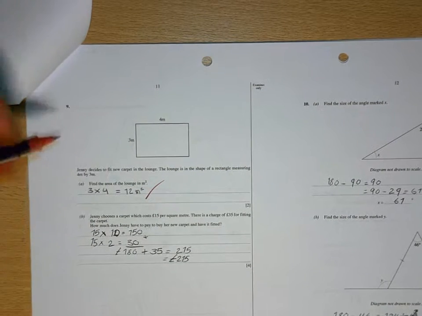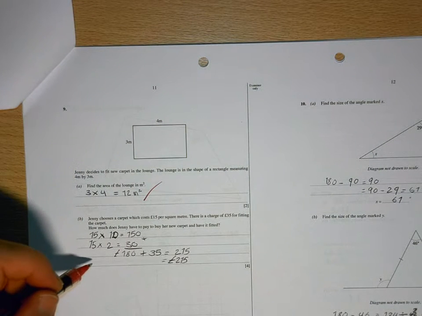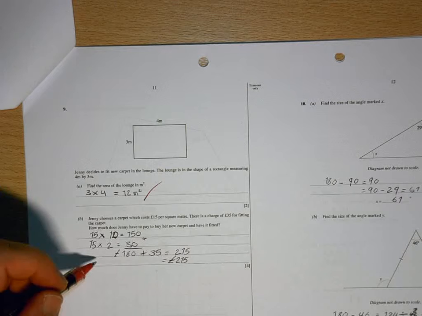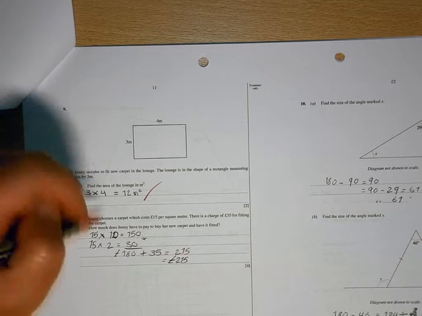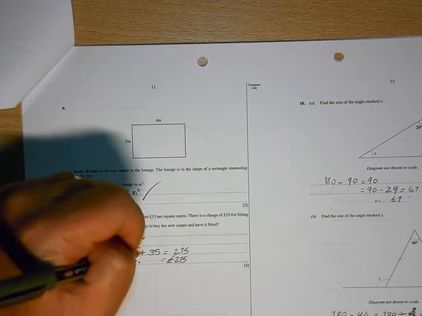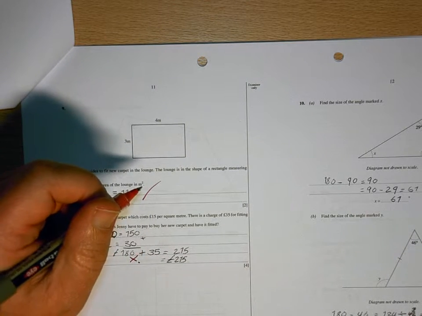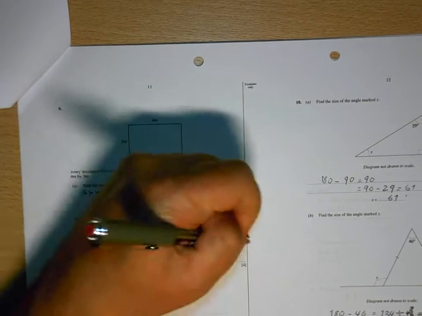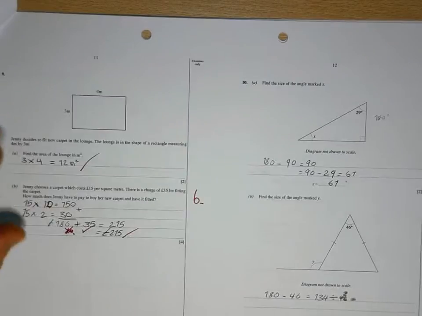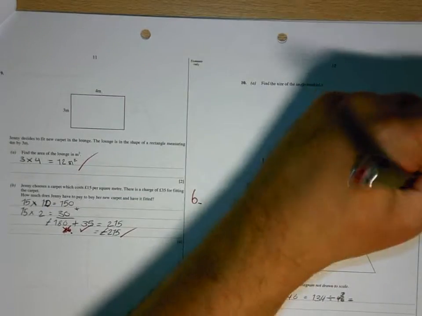12 is correct. Then you have done 15 times 12 is wrong with you, but then you've added, sorry, wait a minute, no it isn't, that is correct. 4 marks, good. 6 for that side, that is correct.